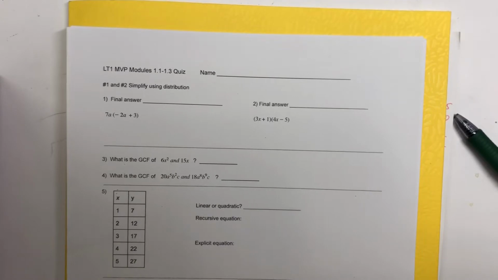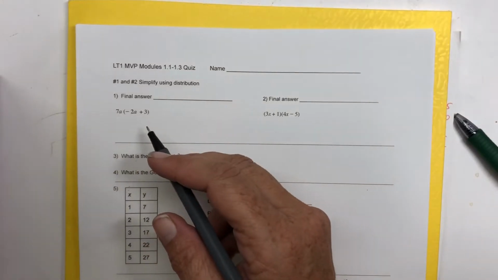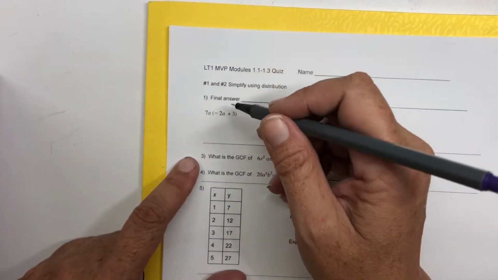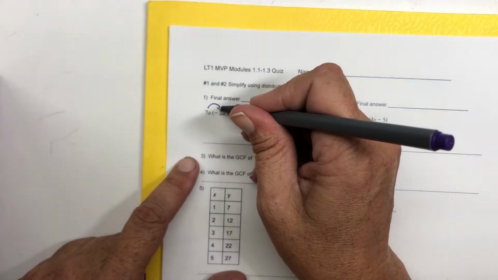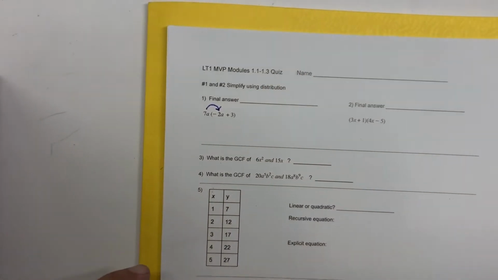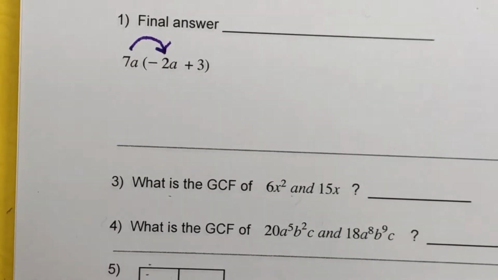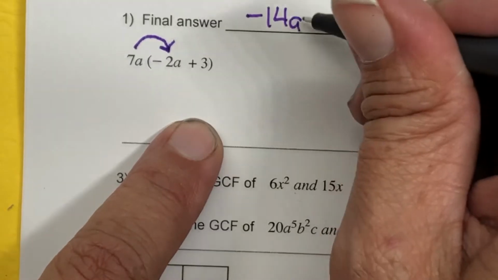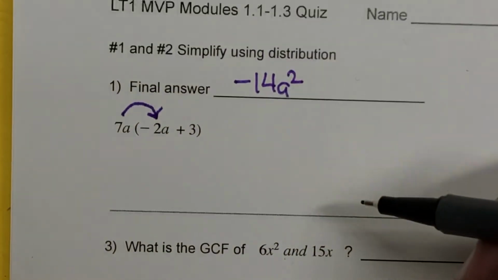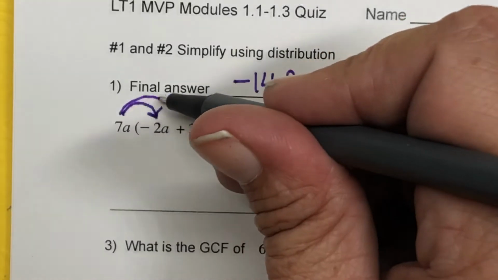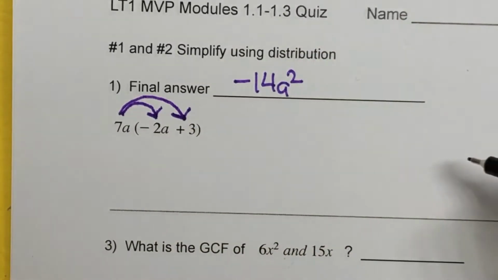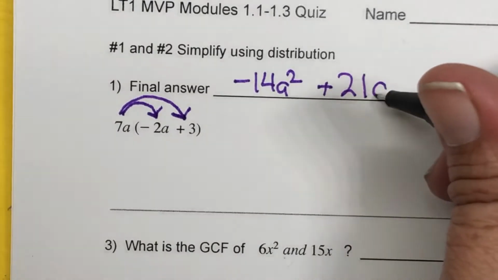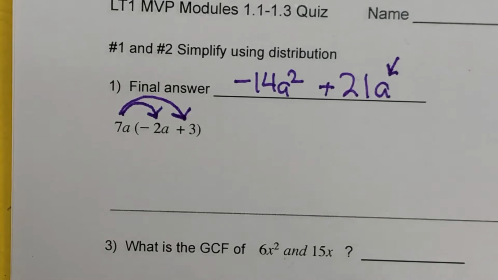Okay, let's talk about your quiz. The first part said to simplify using distribution. And so you would have 7a times negative 2a. And a common error here was that a lot of people didn't put negative 14a squared. And then you also had to do 7a times 3. And 7a times 3 is 21a. So that was the other most common error there.